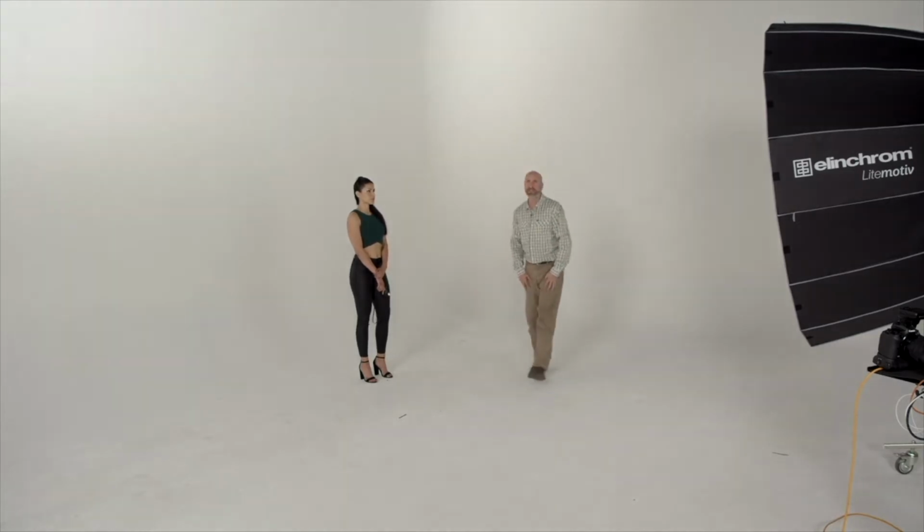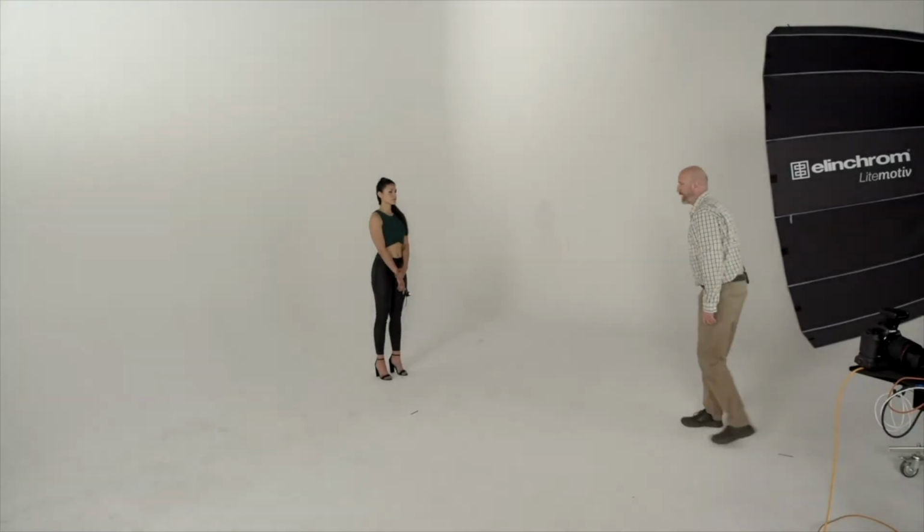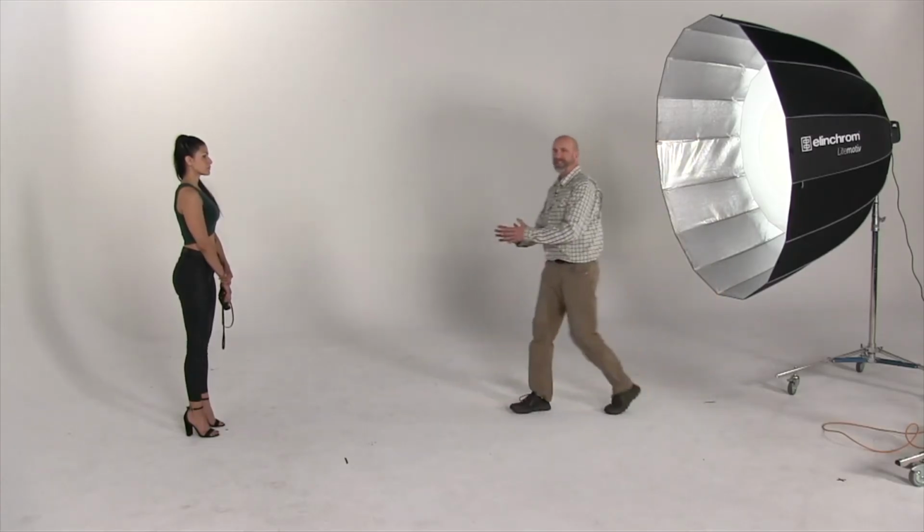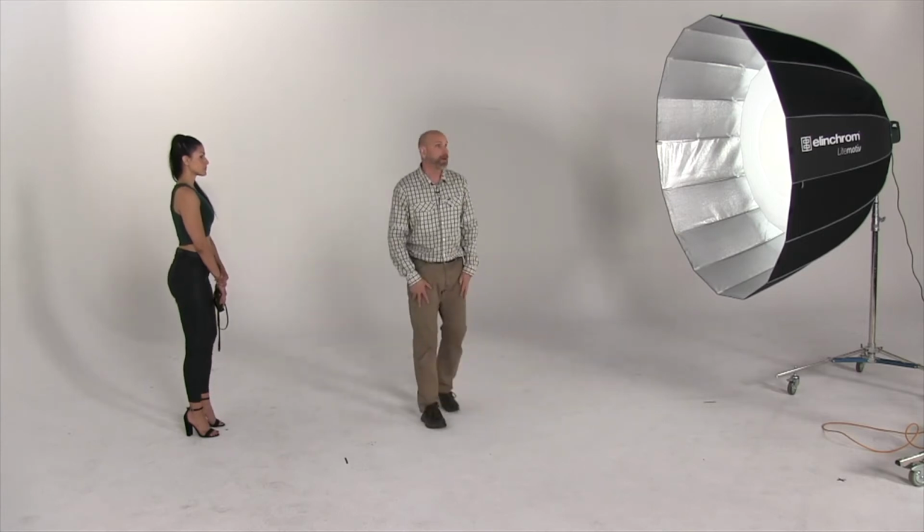If we turn off our video lights, you can sort of see how the shadows are cast behind Teresa. So we have nice, even light around her, but the shadow, because it's directly behind her, is going to disappear because of where I'm going to be standing. So we'll turn the video lights back on. You'll see that I'm going to be standing right here in front of this light modifier. And so I'm not really going to see that shadow at all. It's going to be a very, very nice, clean shot.